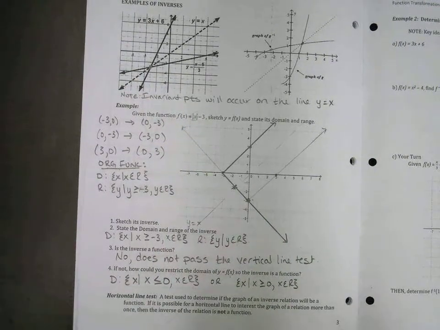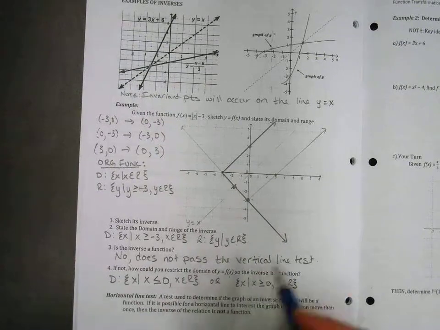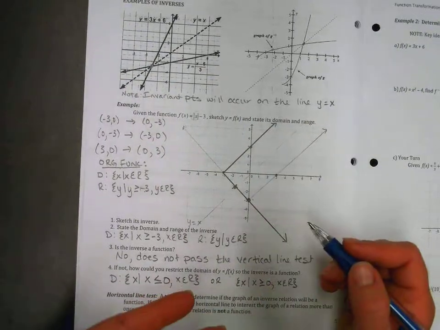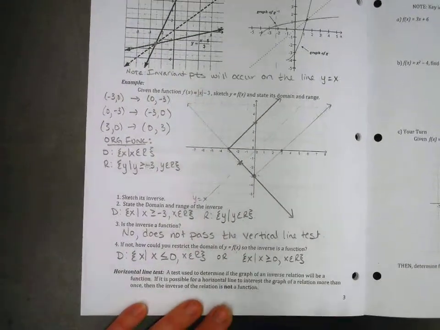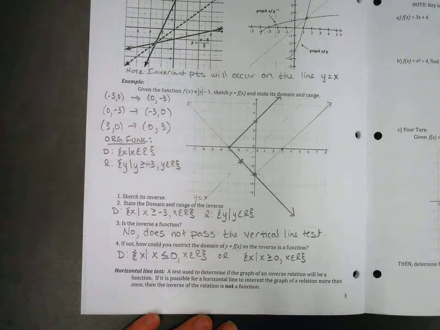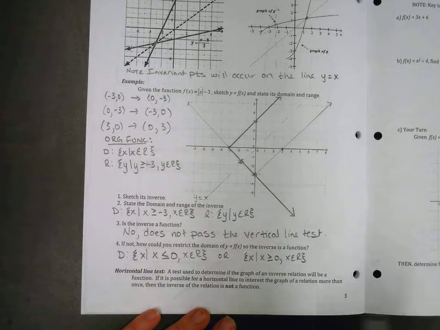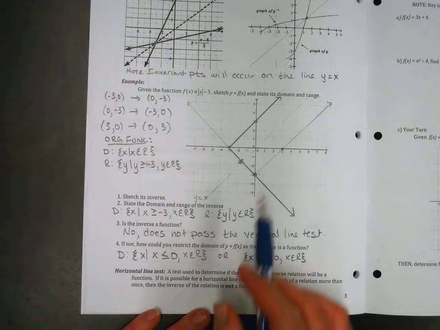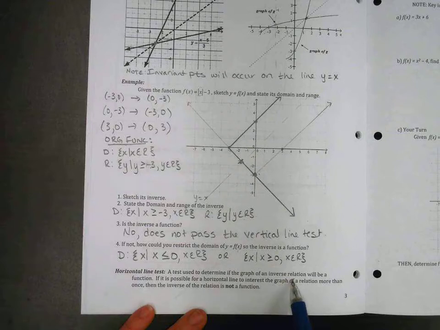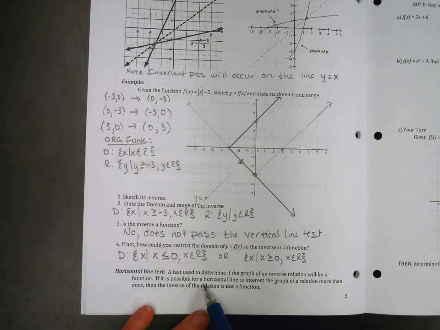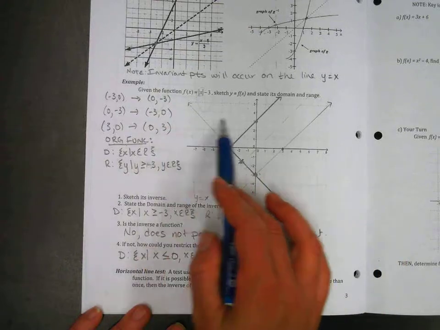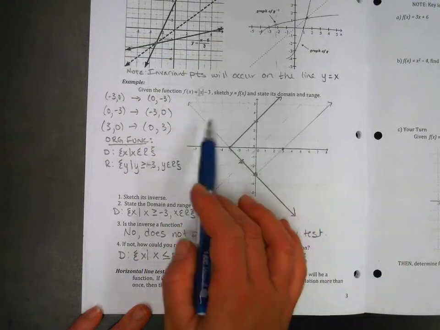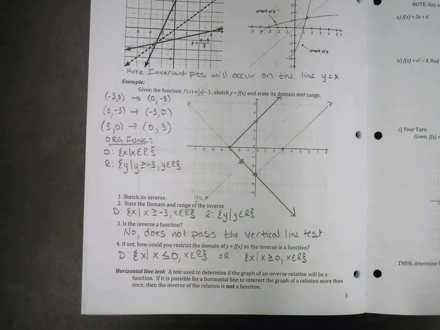So we do a vertical line test for the inverse function to determine whether it's a function or not. What does that mean? How can we determine if the inverse is a function just by looking at the original function? Well, we can do a horizontal line test of our original to determine if the graph of the inverse will be a function. If it is possible for a horizontal line to intersect the graph of the relation more than once, then the inverse of the relation is not a function. If I did a horizontal line test of my original function, it intersects it 2 times, so this tells me that the inverse will not be a function.